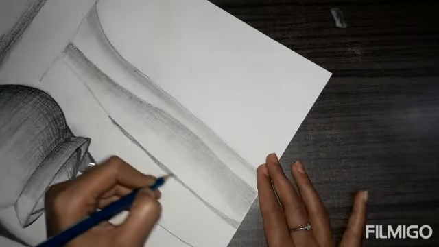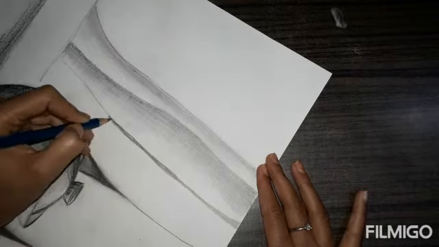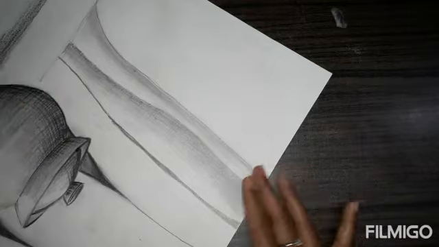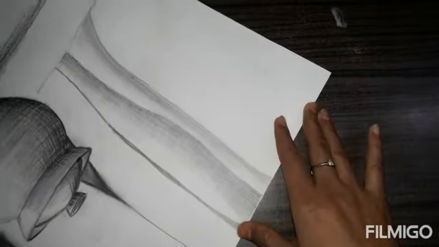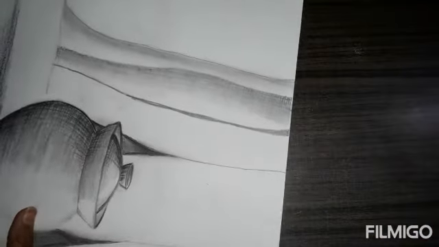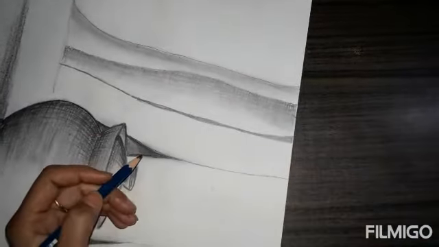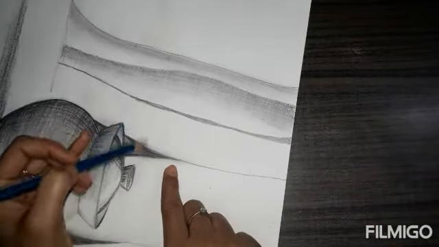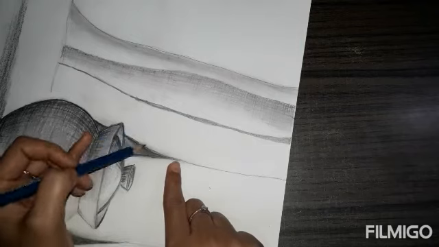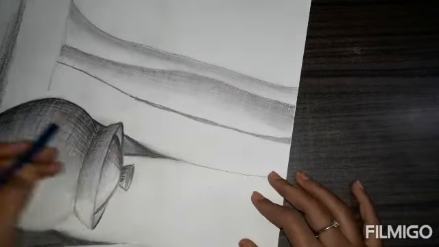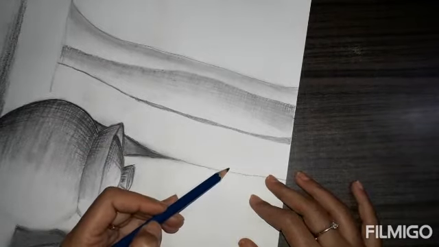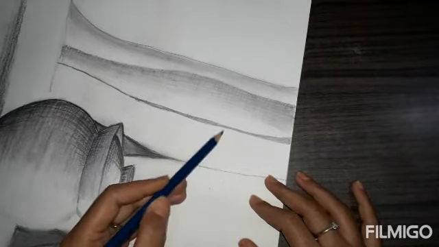Remember that if you are confused about shading, about where in the curtain you have to shade and where you have to leave it for tint, just create it in your imagination, and accordingly start doing your work. Now here we have another pleat shown. Here you have to create shading from both the sides.